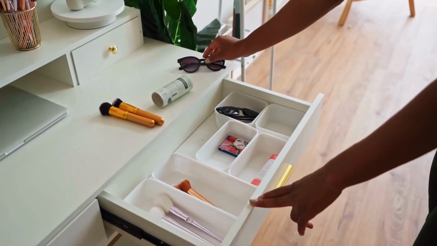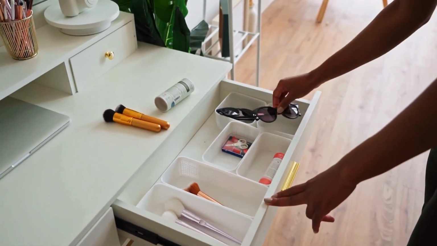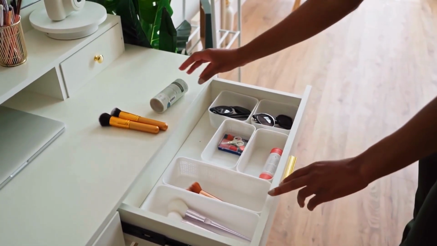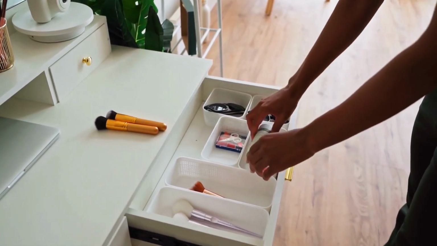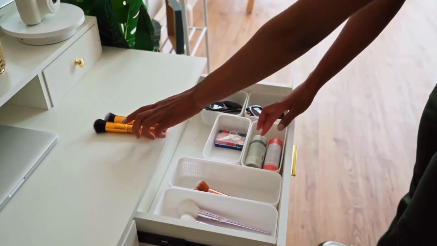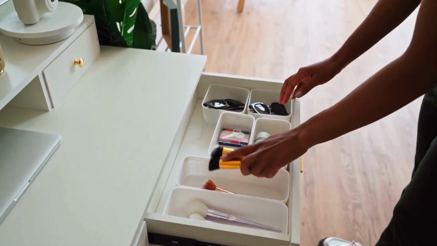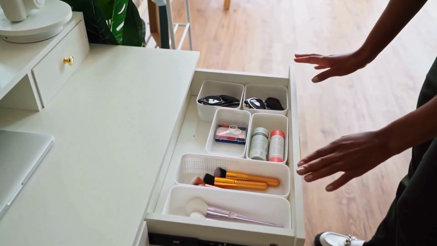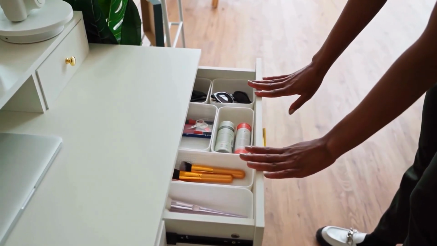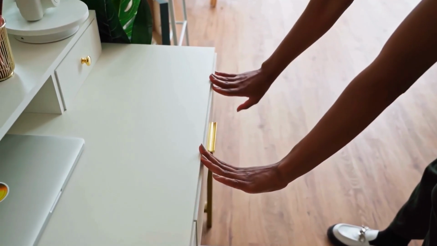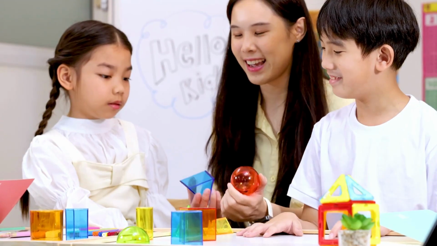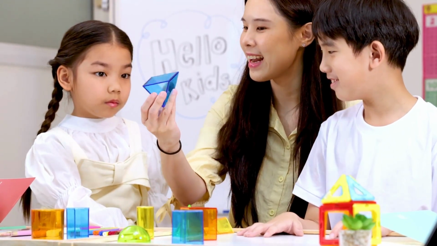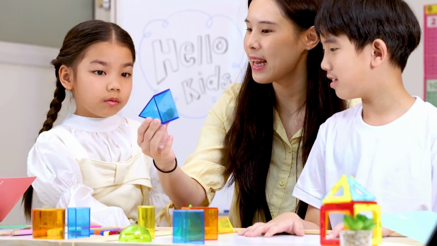Sets can change when objects are added or removed, so children need to know the definitions of adding and taking away. And there are strategies like counting all, where a child counts a set of objects from the first object whenever there is a change, and counting on, which is when new objects are added, but the number continues from the last counted object. As children will be more inclined to use the counting all strategy, teachers can provoke thinking and encourage them to use counting on instead.